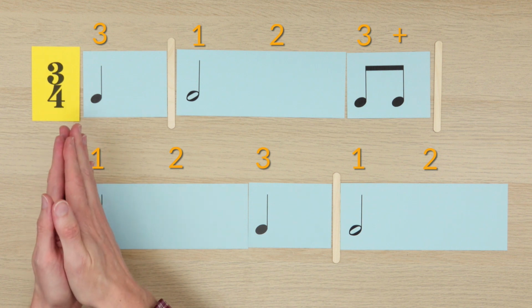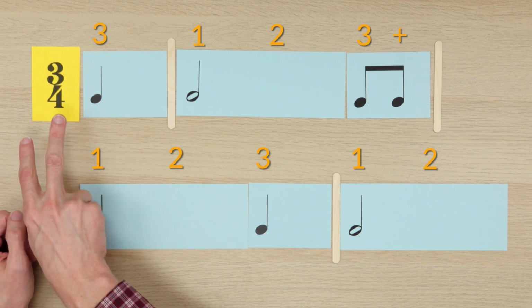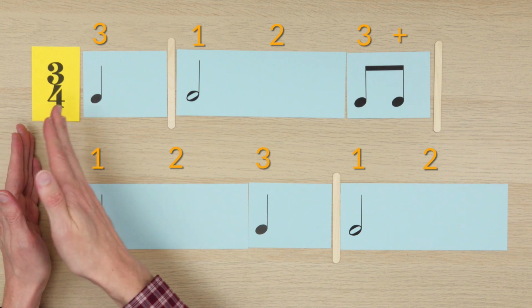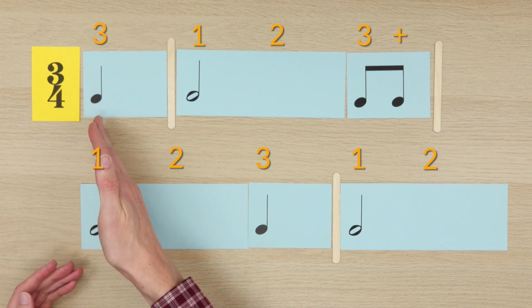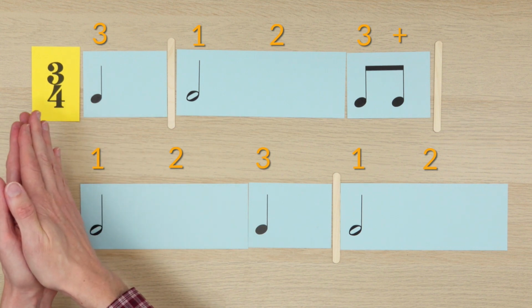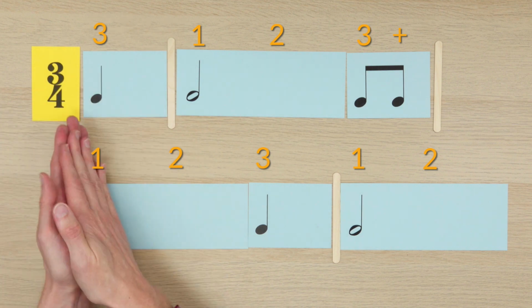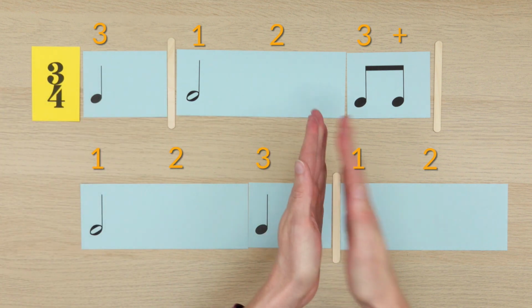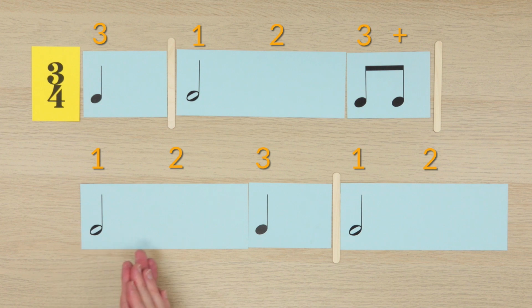Can you count and clap this rhythm with me? So we'll count 2 beats as preparation, and then we'll start clapping on beat 3. Here we go. 1, 2. 3, 1, 2, 3, and 1, 2, 3, 1, 2.